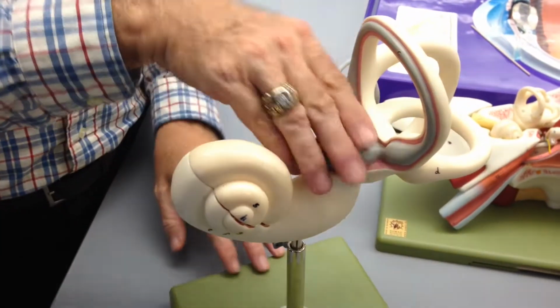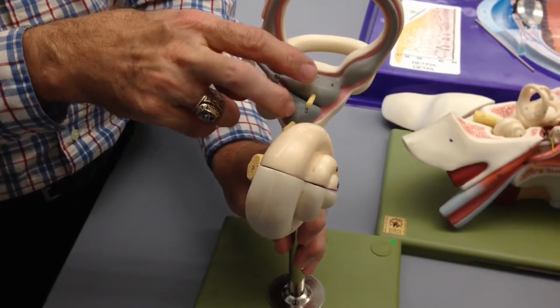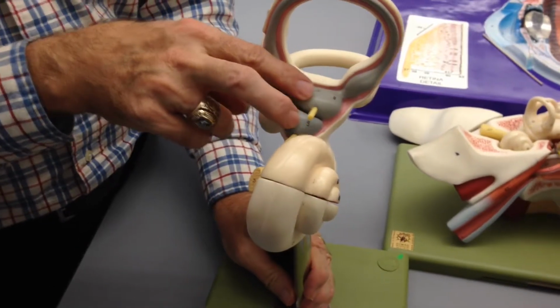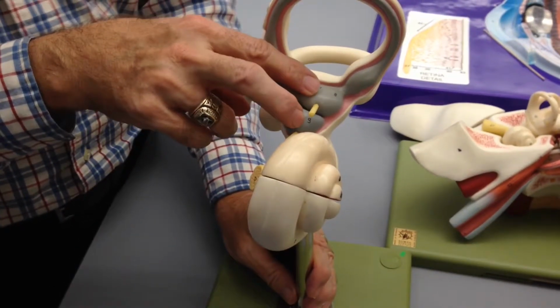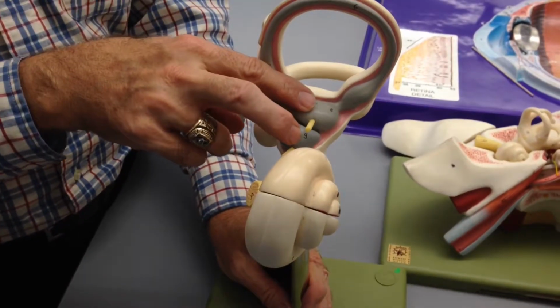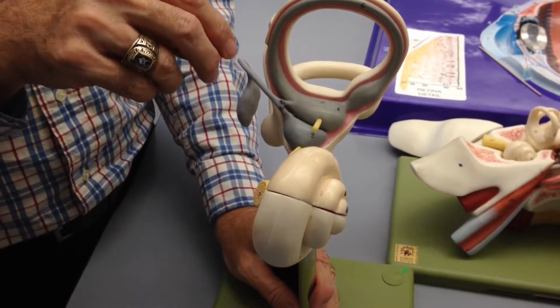The vestibule, this part in the middle, has 2 parts, the utricle and the saccule. They both contain another type of receptor called the macula. The macula is a layer of hair cells with a gelatinous membrane on top and then crystals on top called otoliths.